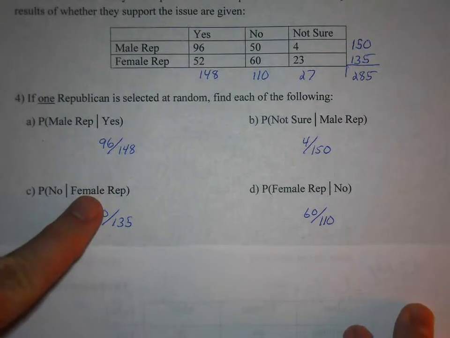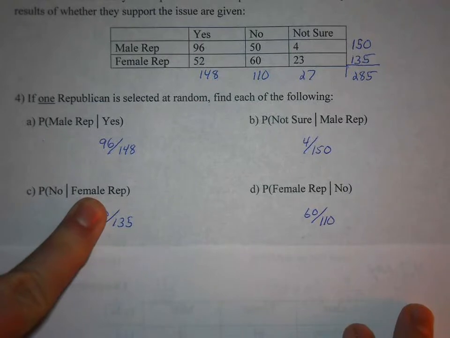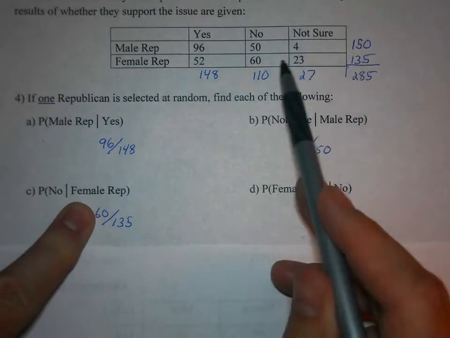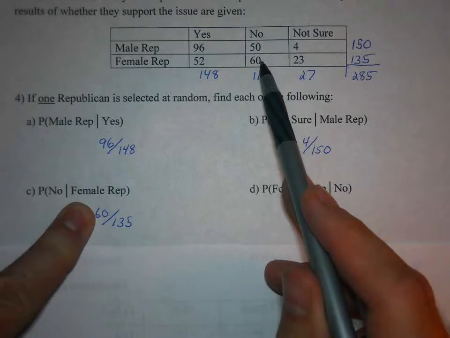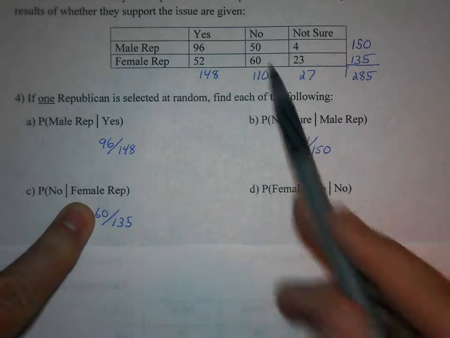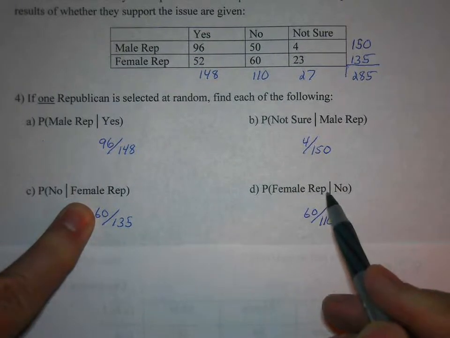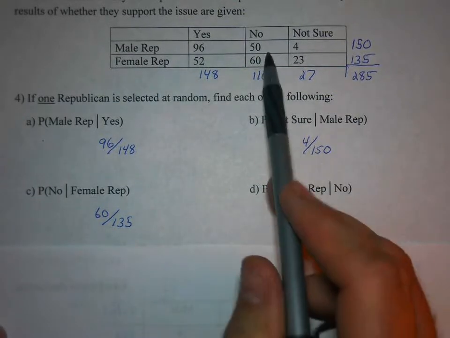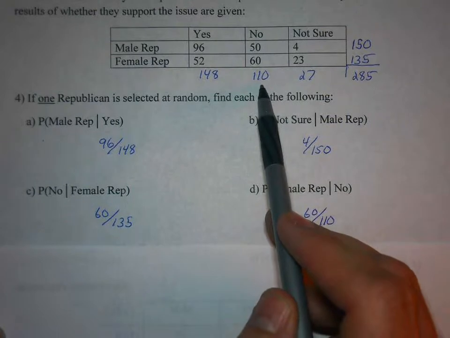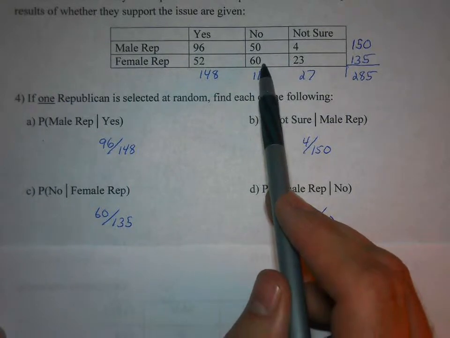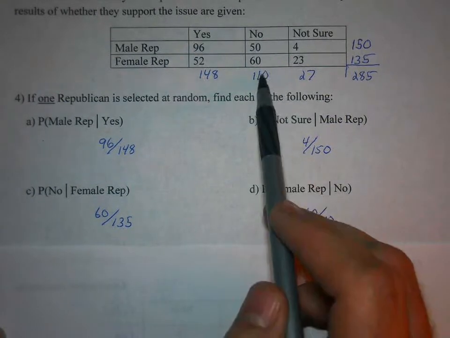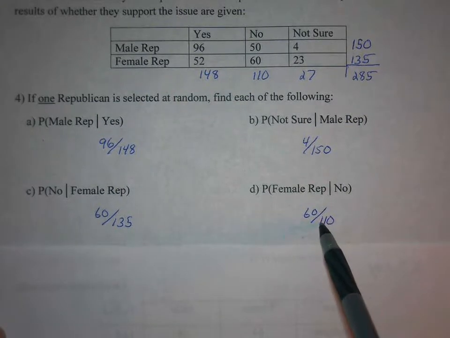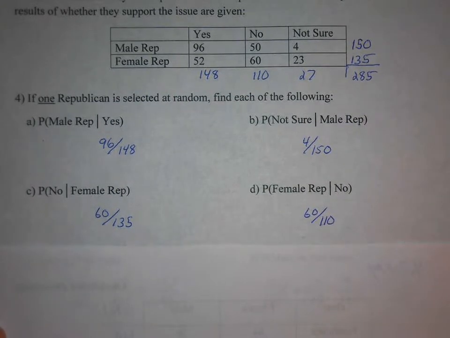So, no given female. There's 135 females, and there were 60 that said no out of those 135. Female given no: under the condition they said no, there's 110 that said no, and there were 60 females that said no. So that's 110 in the denominator and 60 in the numerator.